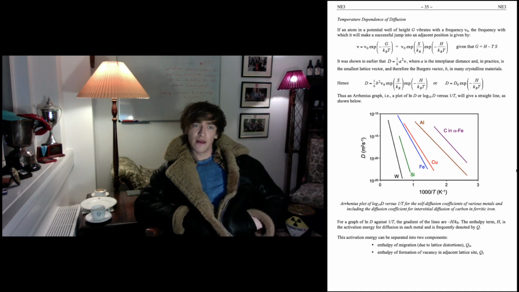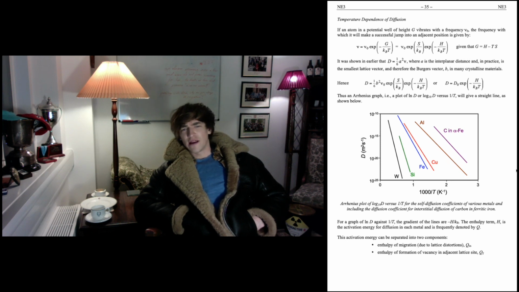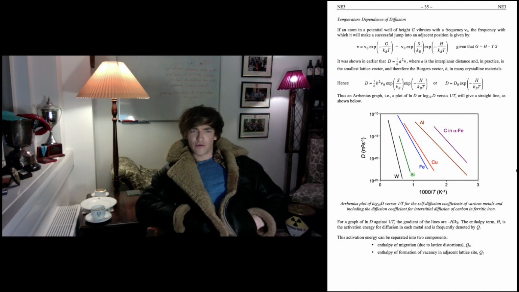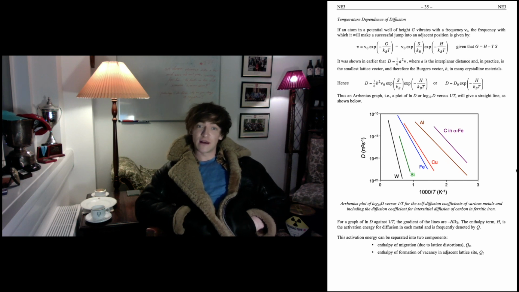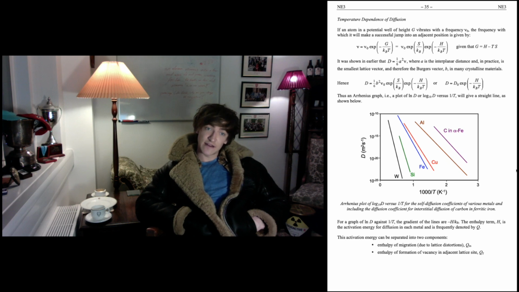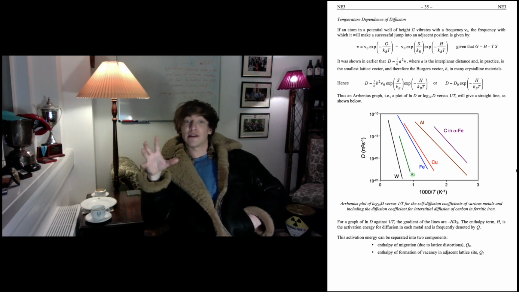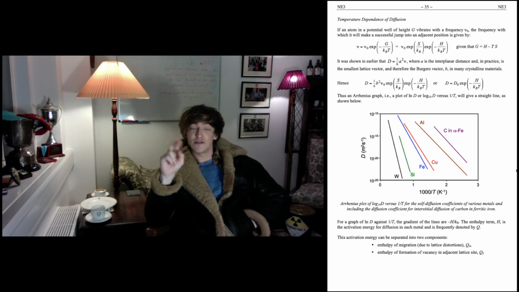And for that graph, which is natural log of diffusion versus 1 over the temperature, the gradient of the lines is enthalpy over Boltzmann's constant, where the enthalpy term is the activation energy for diffusion. And that activation energy we can start to separate into two things.